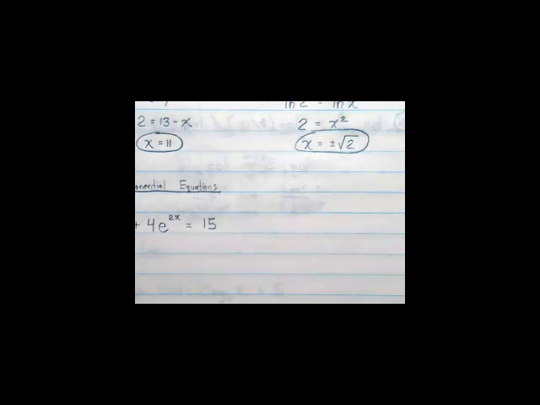So, the first thing you want to do is what's called isolating the exponential. Like e to the 2x is your variable, x, just by itself. Think back to Algebra 1.